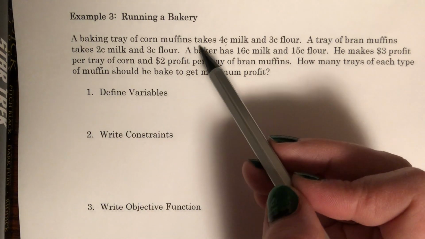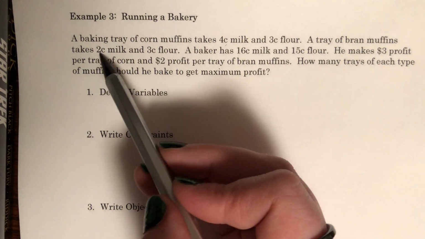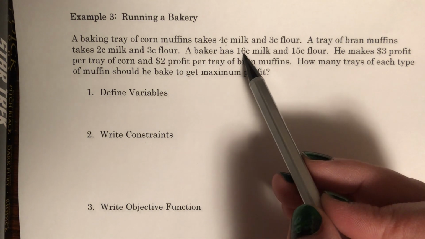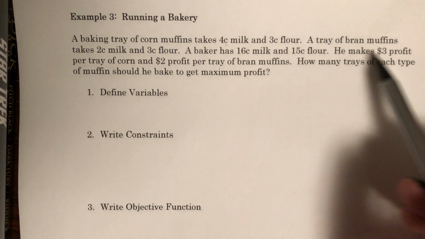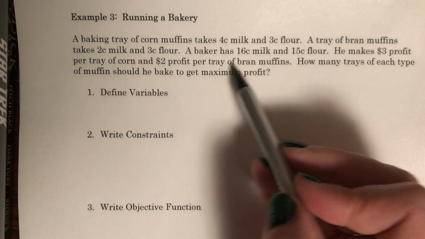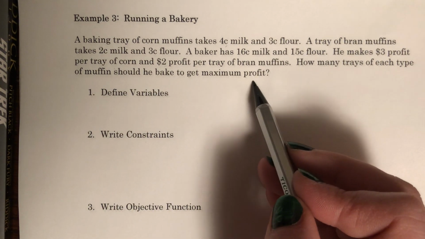So a baking tray of corn muffins takes 4 cups of milk and 3 cups of flour. A tray of bran muffins takes 2 cups of milk and 3 cups of flour. A baker has 16 cups of milk and 15 cups of flour. He makes $3 profit per tray of corn and $2 profit per tray of bran muffins. How many trays of each type of muffin should he bake to get maximum profit?